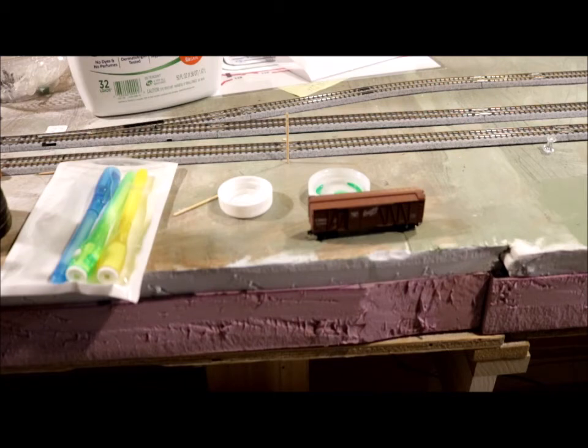So that's my tip. That way I can turn the lights down and identify pretty quickly all the cars that need updates. If you got cars that might need new couplers too, you could put a third dot. And that way you'll know which ones need the weights, the couplers, or the metal wheels.